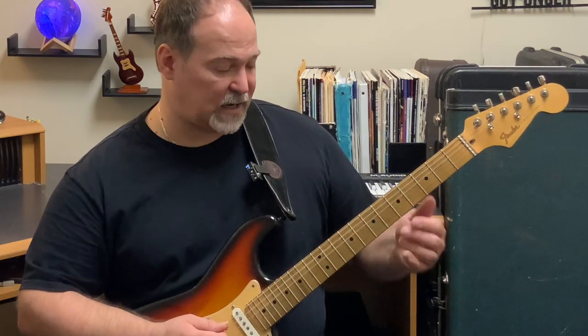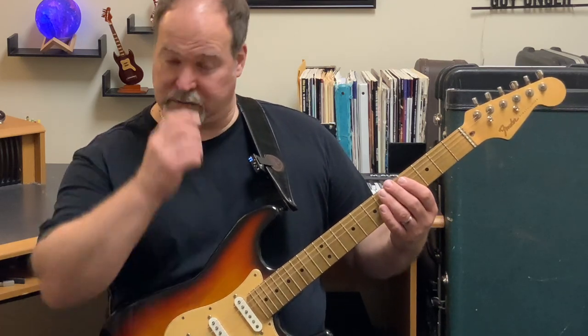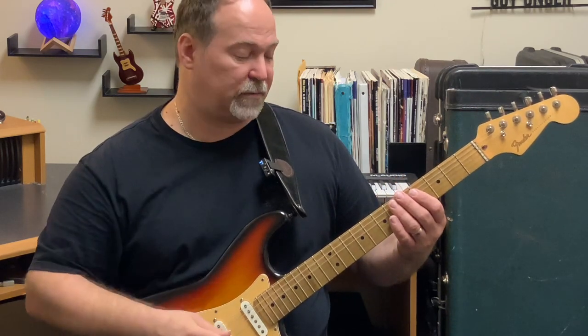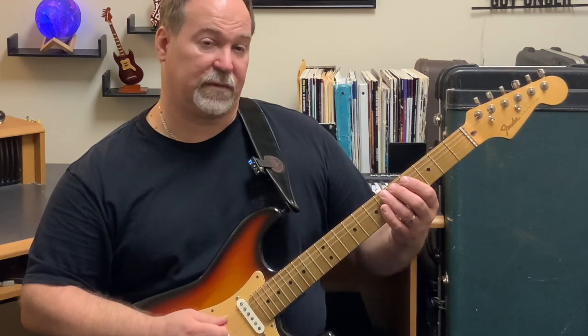If we play our D dominant 7, it looks like this. We start on the D. It's kind of the same shape. It slightly changes because of the tuning between the second and the third strings. All right, so we end up with a shape that looks like this.